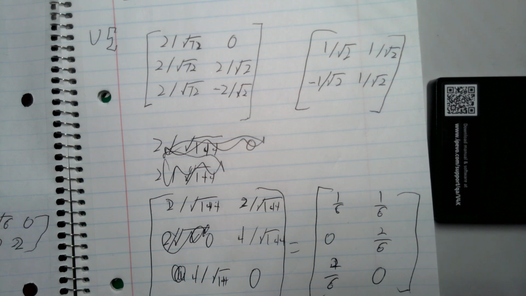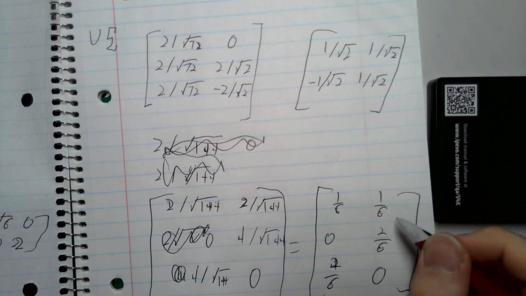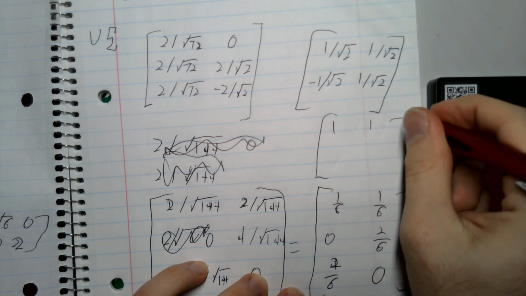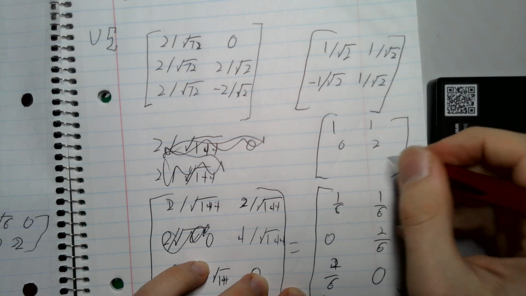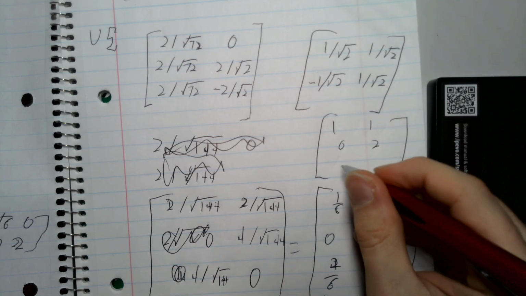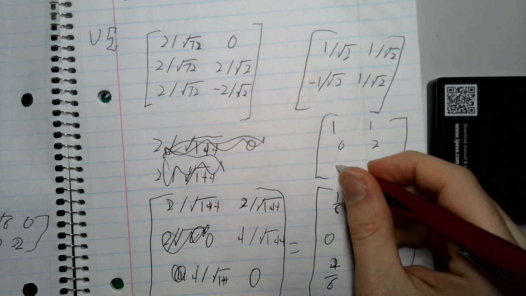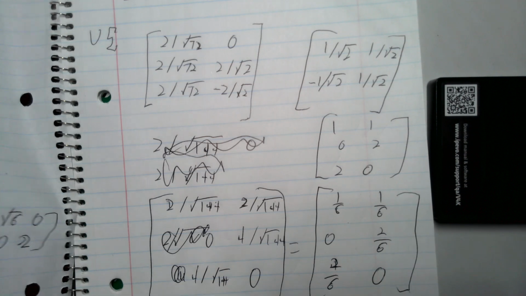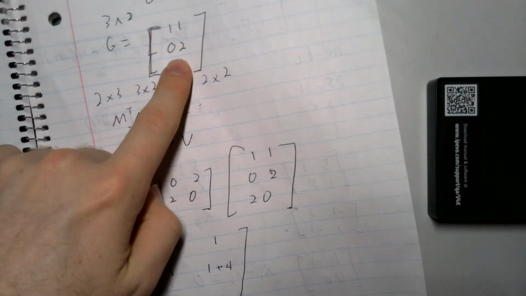Alright, and now we'll realize that if we just multiply it up with 1, 1, 0, 2, 2, 0. And if we flip back, we'll realize that is our original matrix and our job has been done.